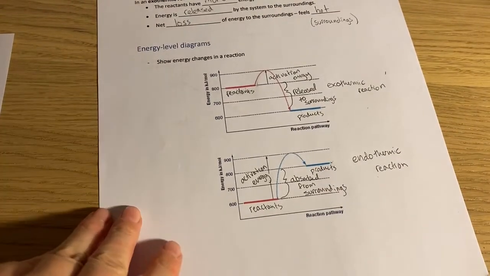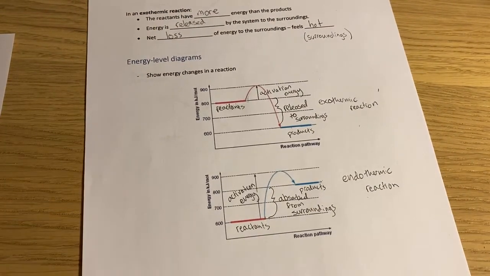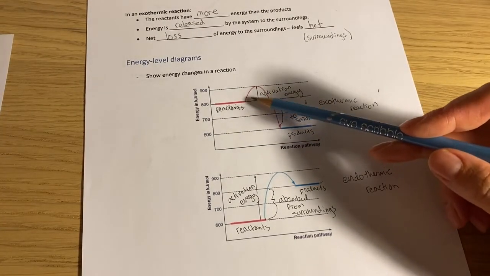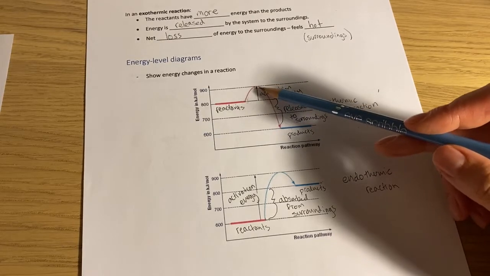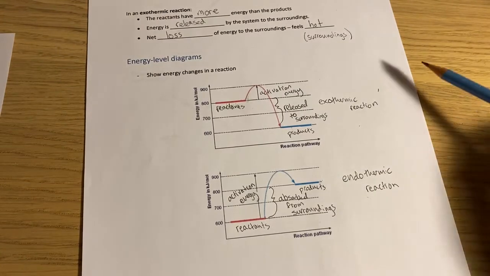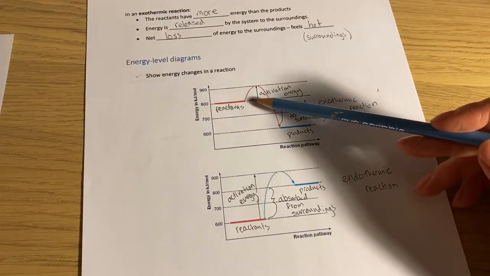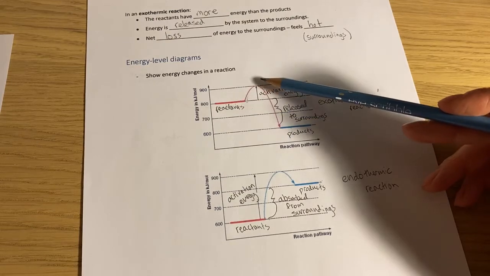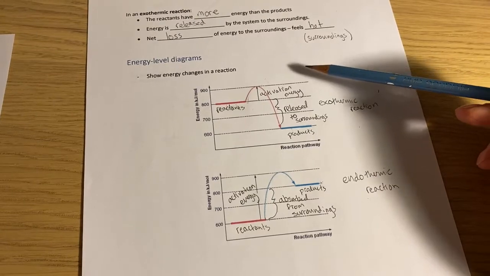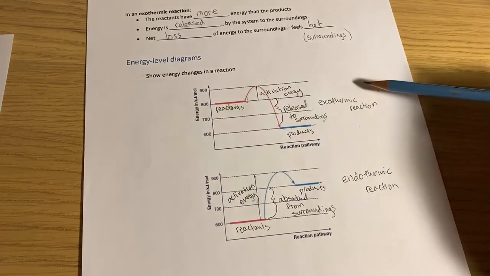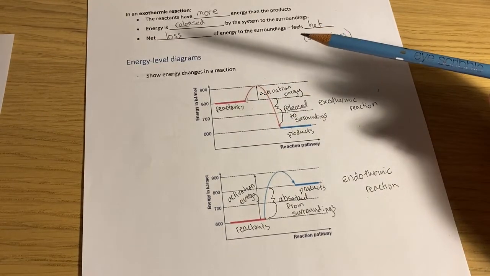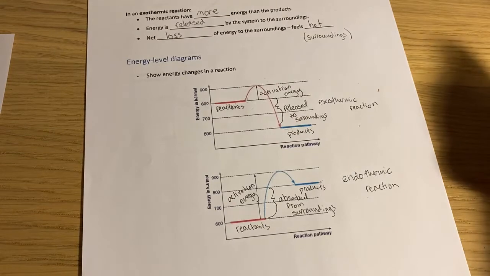Another way that energy is talked about is in terms of bond making and bond breaking. So the energy that is used to get the reactants to this high point where they are going to be colliding, this is energy that is absorbed by bond breaking. And then this energy here is released from bond making. So reactants, this is where you're breaking bonds. Products is where you're making new bonds.